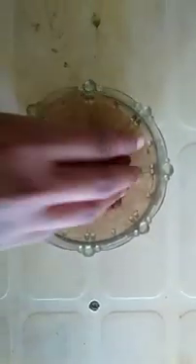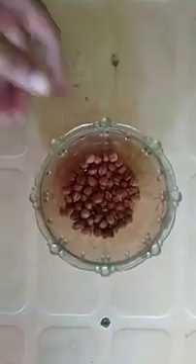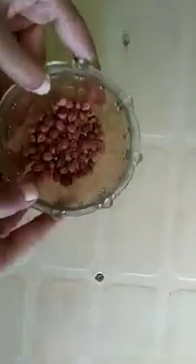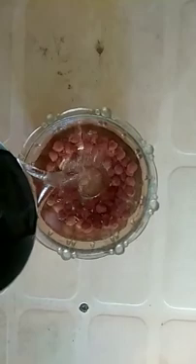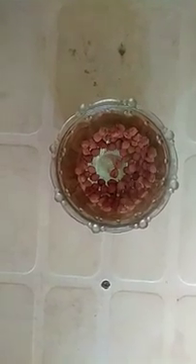Take a small quantity of seeds and take a small container filled with water and put these dry seeds into that container. I am filling this container with water. Okay, and leave this aside for a day.